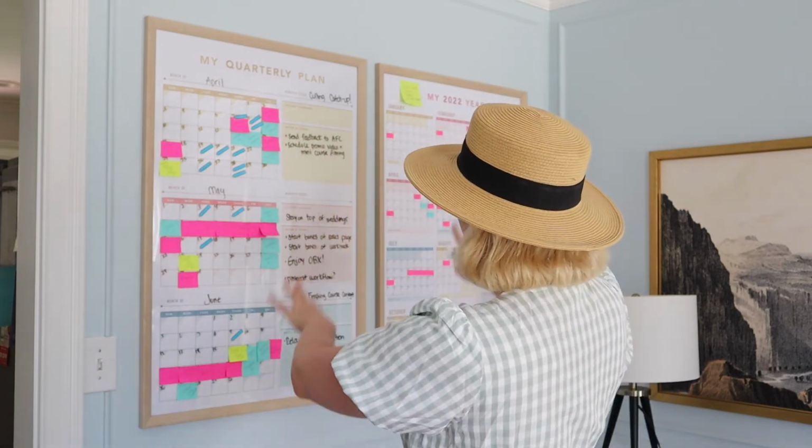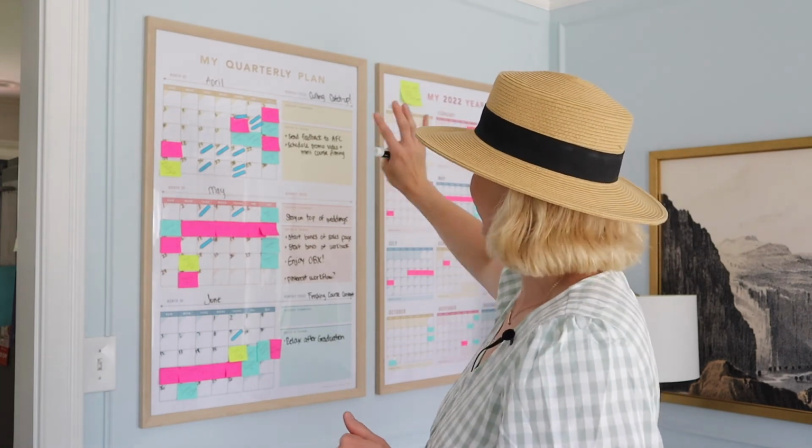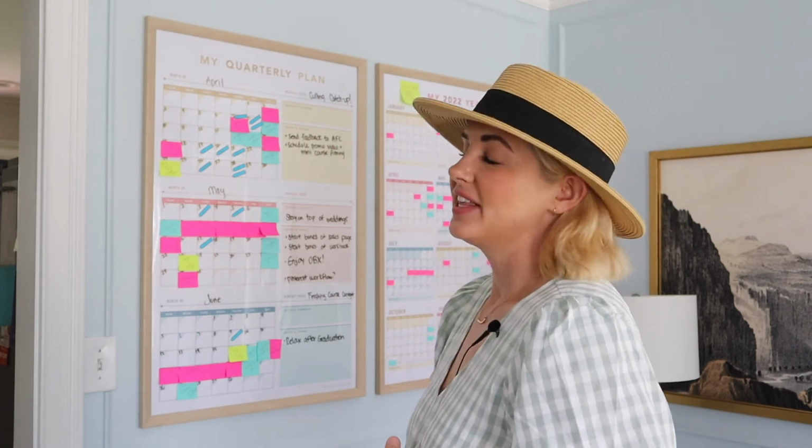And I love having these two calendars here on this wall, because opposite of this wall is my desk, and that's where I sit at my computer and do all of my editing and all of my work. And I just love being able to look up and see what I have coming up ahead for this year, and also things that I want to constantly be reminding myself on, things to stay focused on.